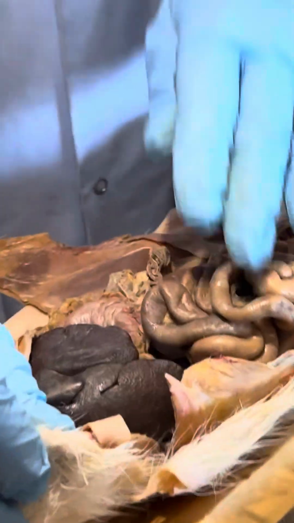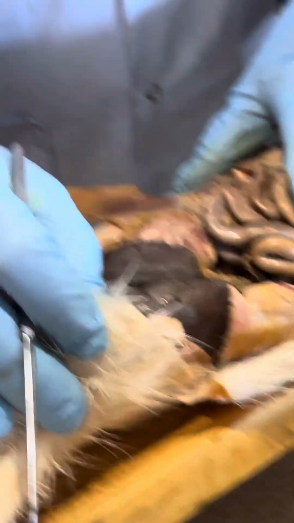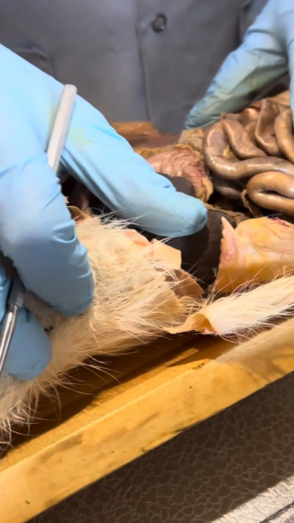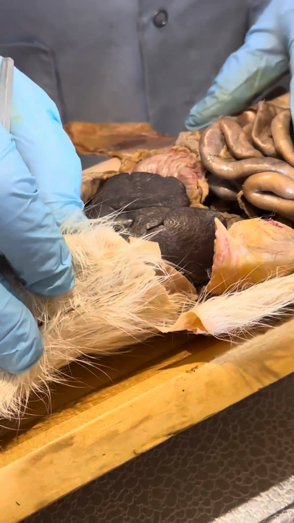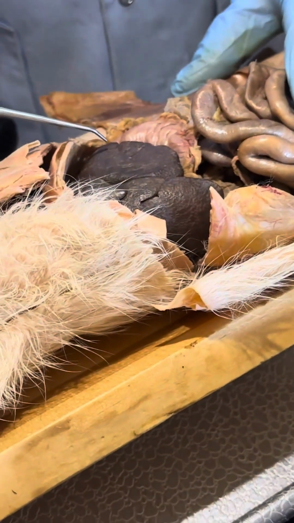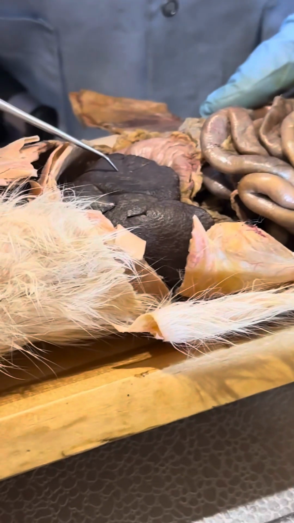Start at the cranial end and work caudally. So what's this big dark organ right here? Somebody should know. The liver. Say the liver. And the liver, in a cat, has 6 lobes: 2 on the left, 4 on the right.